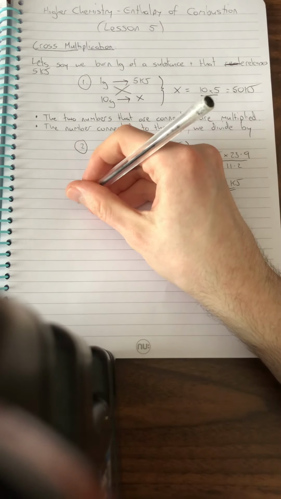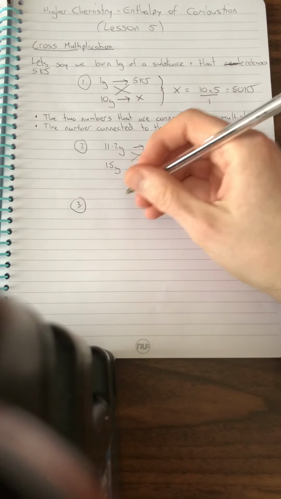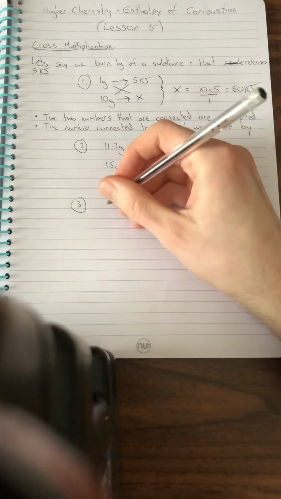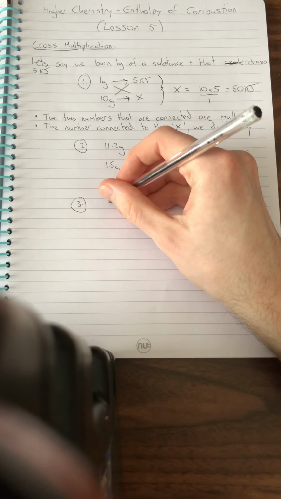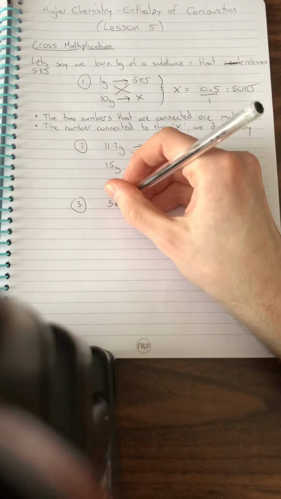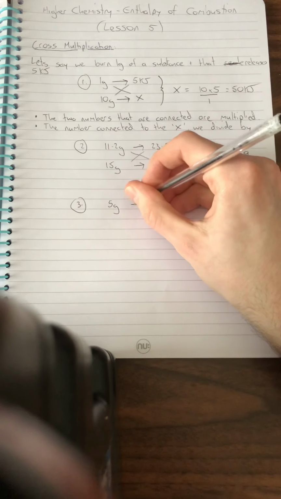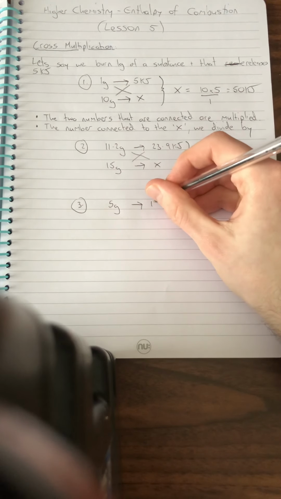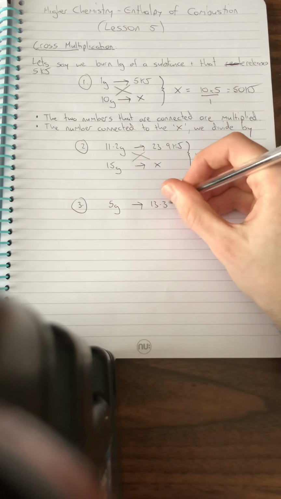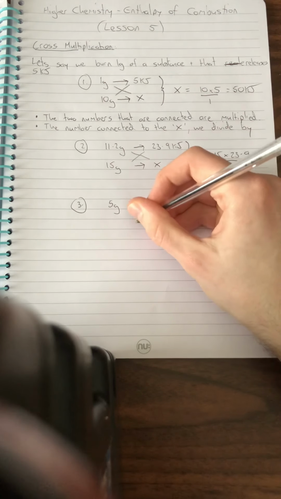Now let's do a third one. Let's say we burn 5 grams, and that gives us 13.3 kilojoules of energy.